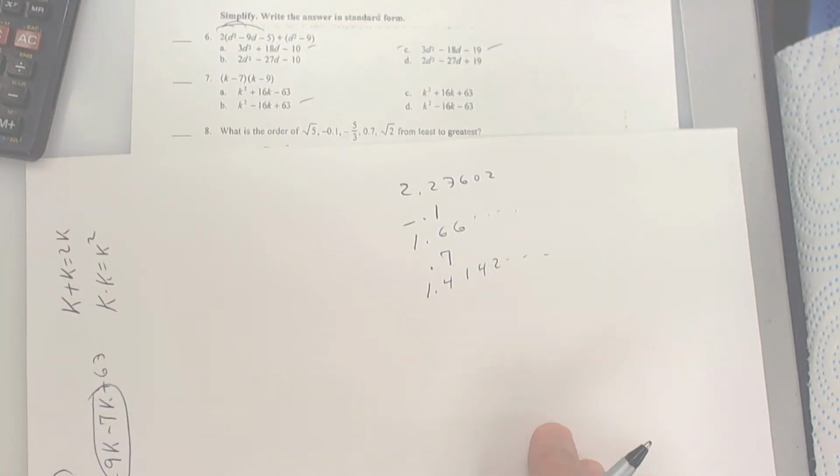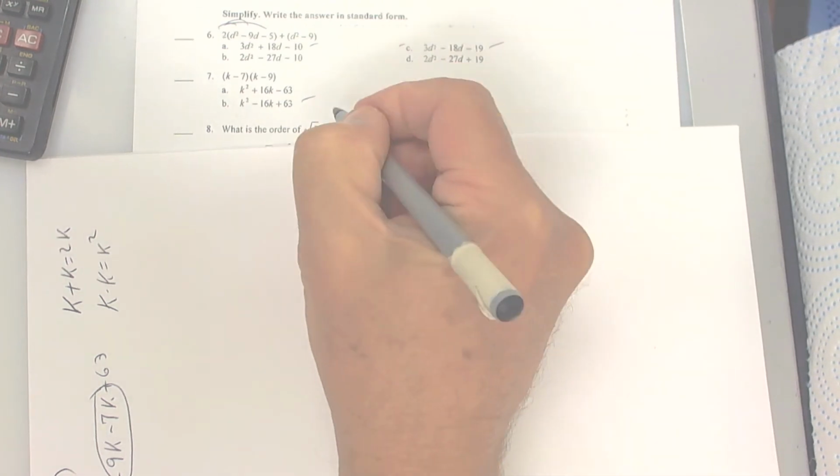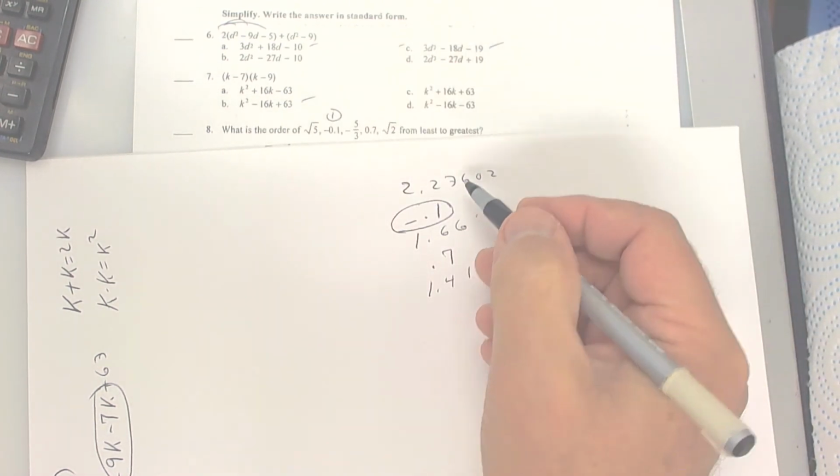They want from least to greatest. The least is this one. A negative is smaller than any positive. So this one is first. Scratch that one out.